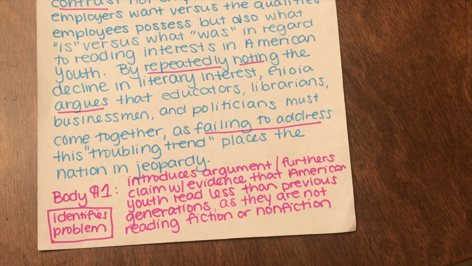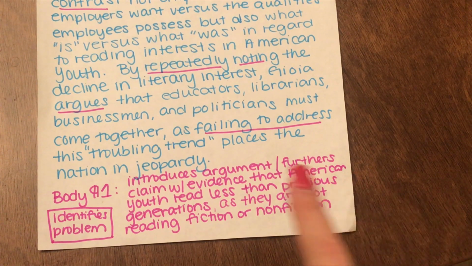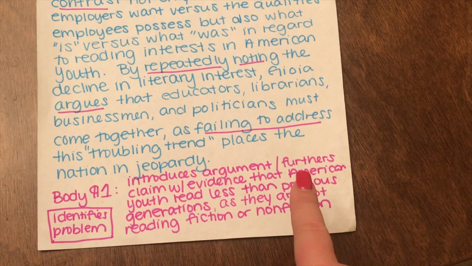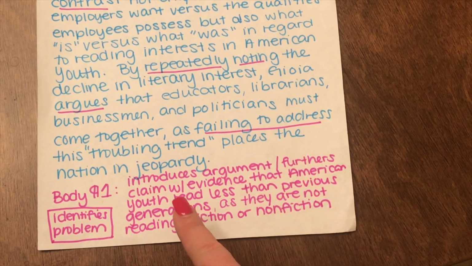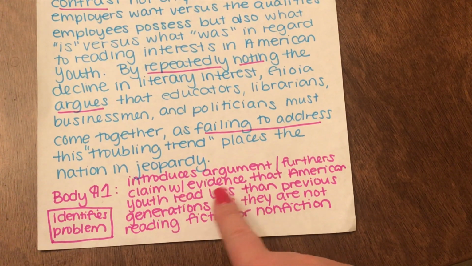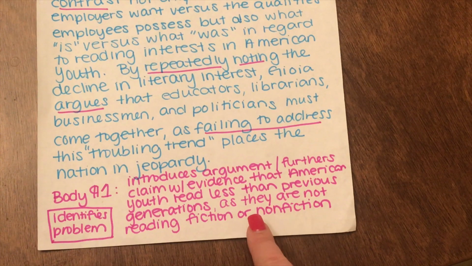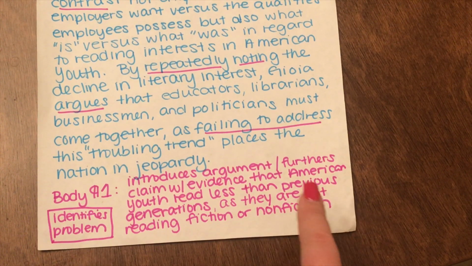Now, to do this, you need to vary your word choice a little bit, which gets tricky. So I would talk about how the author introduces the argument. I would specify what the argument is. And then also in that same paragraph, how he furthers his claim. Okay, so that's referencing the prompt about building an argument with evidence that American youth read less than previous generations, and that basically they're reading a lot less fiction and nonfiction. This might not be a super long paragraph, but I would pull evidence from those first couple paragraphs. So I would reference some of the quotes that I underlined.